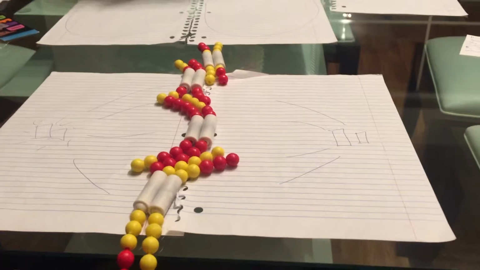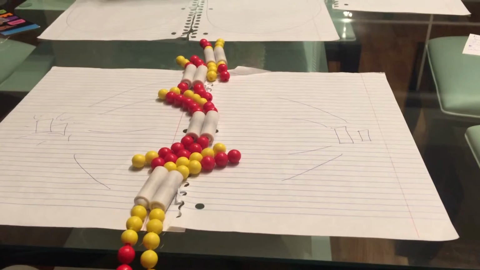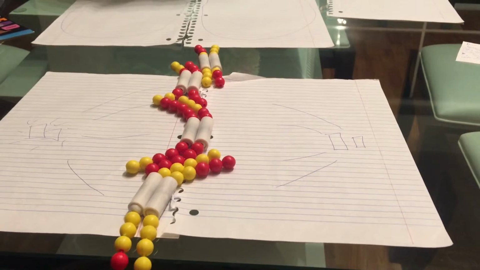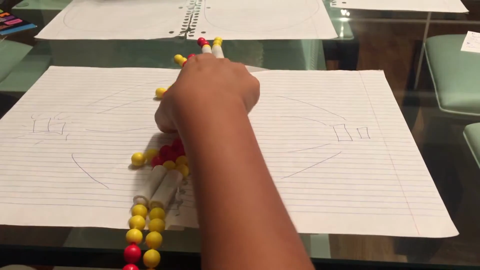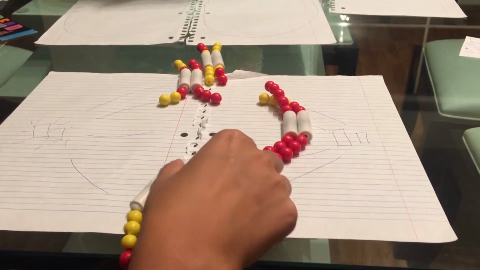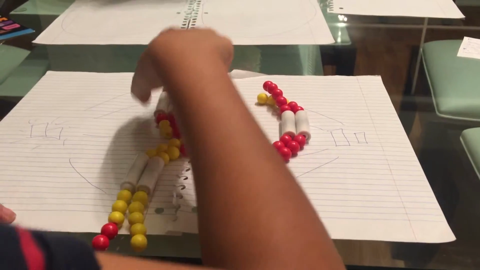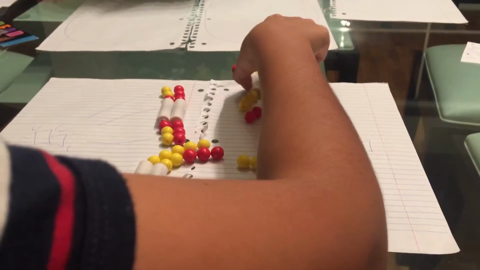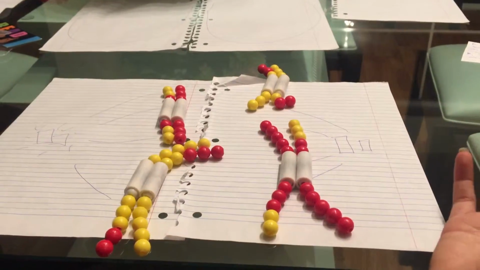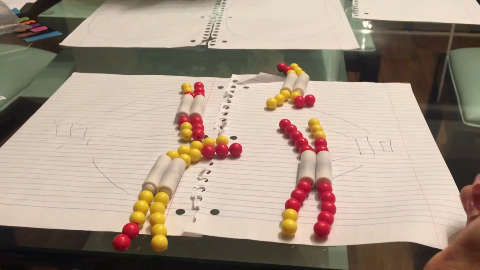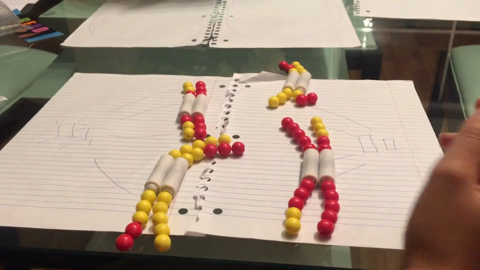Now I'm going to show you anaphase 1 again. During this one, the spindle fibers separate the tetrads by pulling the homologous chromosomes toward the opposite sides. But you see the sister chromatids, they remain attached to the centromeres.